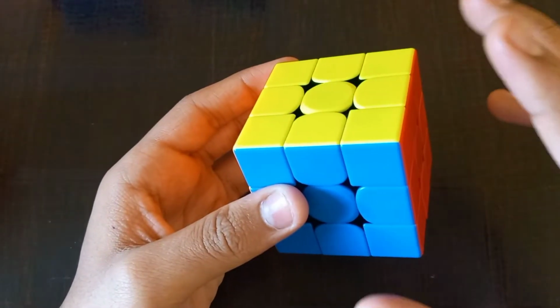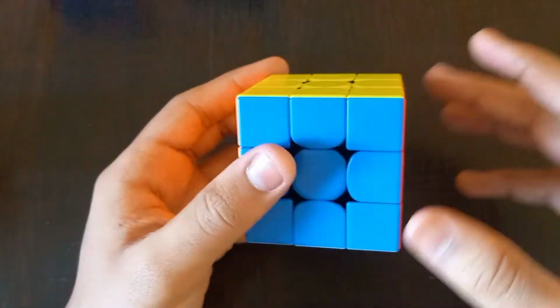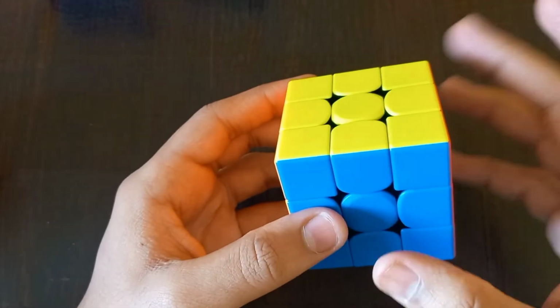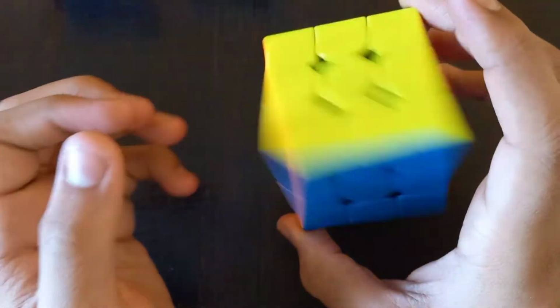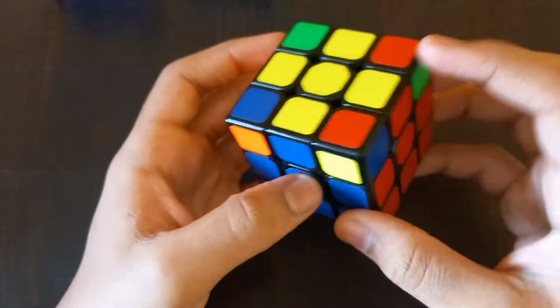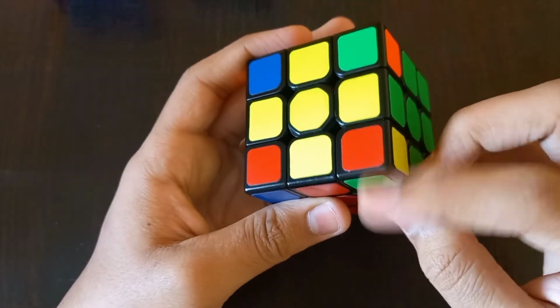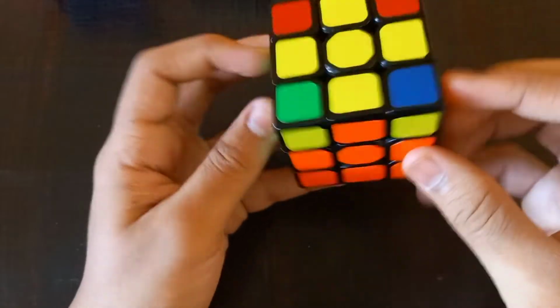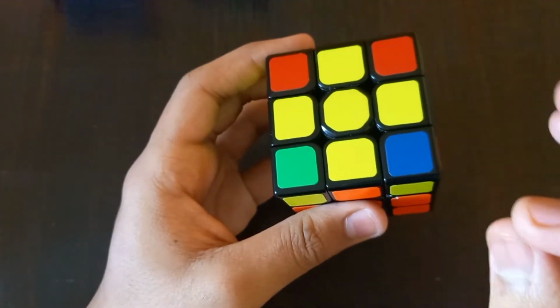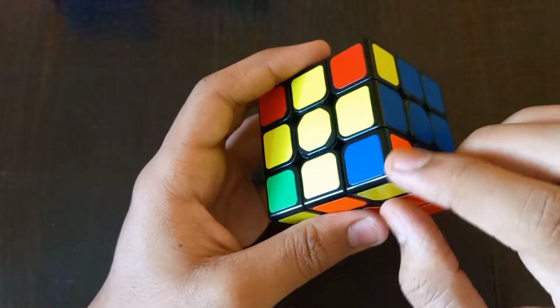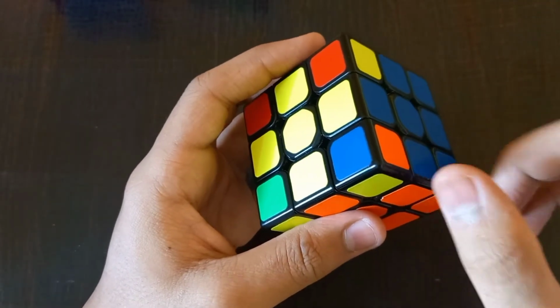So while performing the last step, the algorithm which we are going to use is very simple, and with this algorithm you will be able to solve the last layer of your 3x3 Rubik's Cube. As I'm talking about this, we have all our corners at the right place but not in the correct position. So you have to take any corner, solved or not. Okay, so this is not in the correct position.